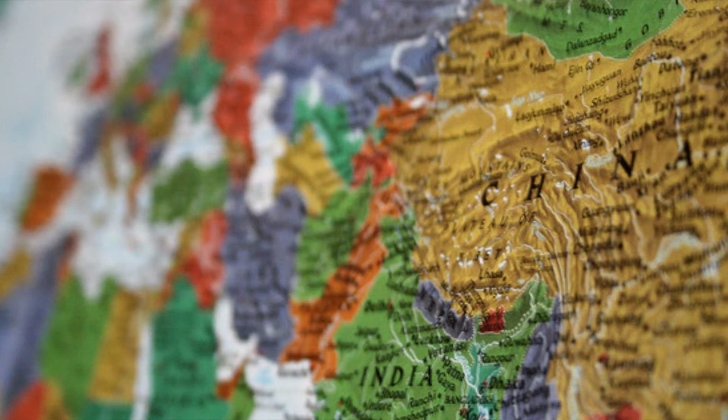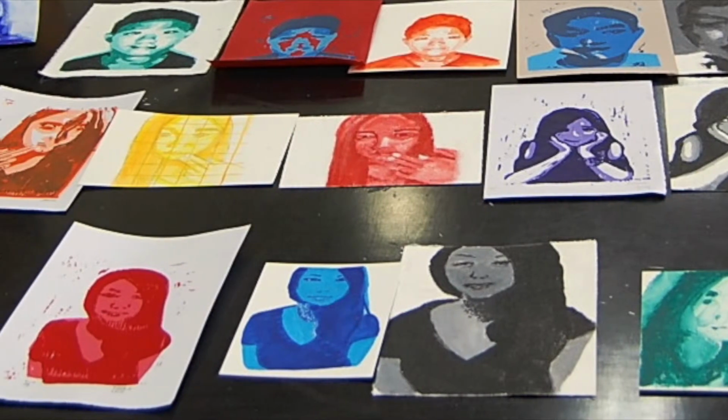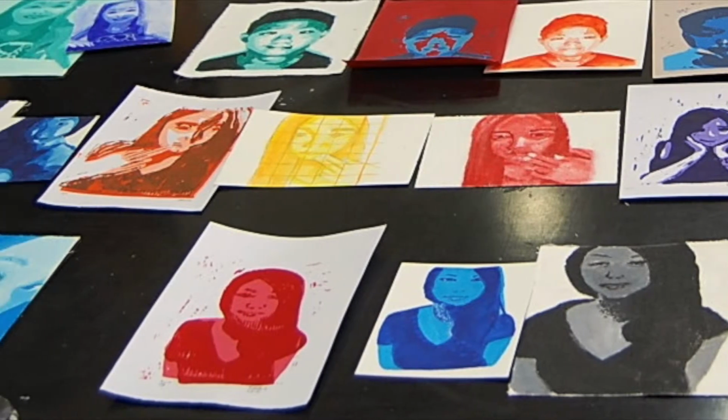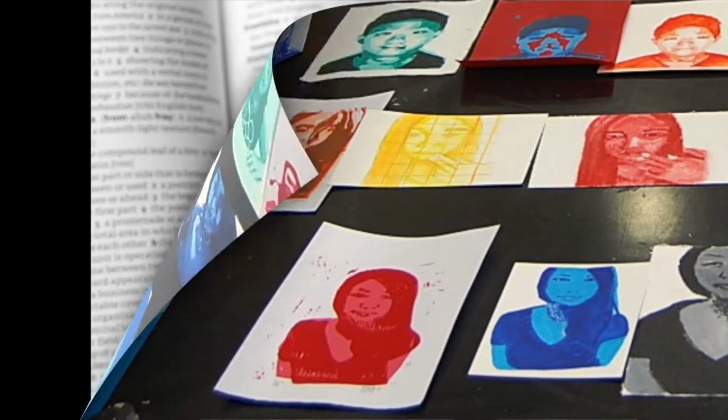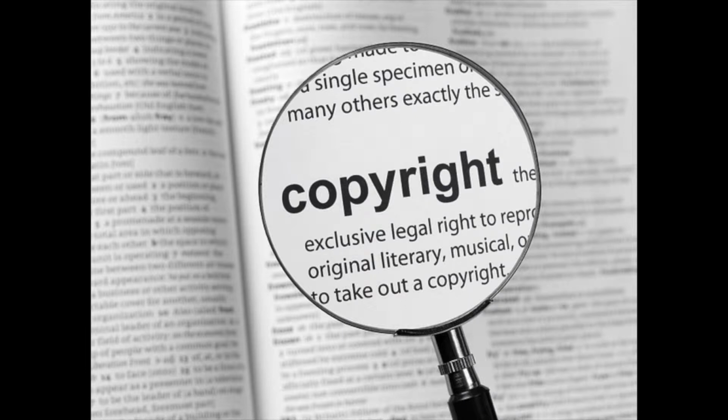My goal for this project was to introduce my students to copyright, Creative Commons, and blogging. My 21st century students had no prior knowledge, which worked out great for me. I find that when it comes to technology, I often am learning more from them than they are from me.